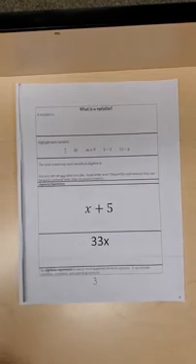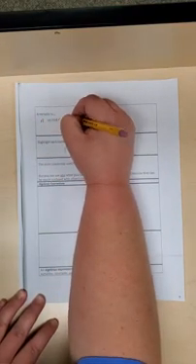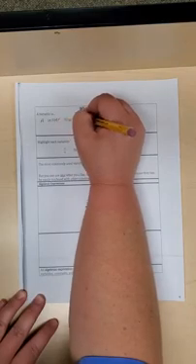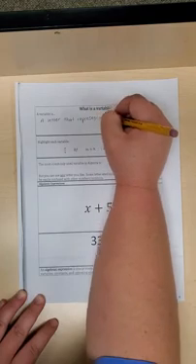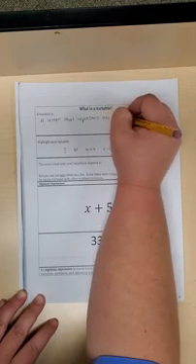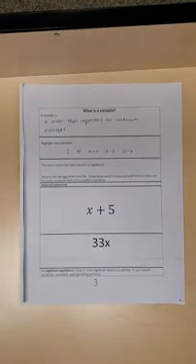All right, so up at the top of your page, it says, what is a variable? Now, a variable is a letter that represents an unknown number. So a variable is a letter that represents an unknown number.